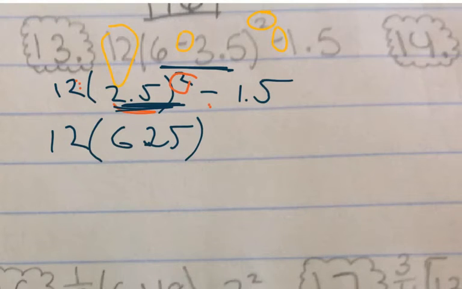2.5 times 2.5 minus 1.5. So after doing 2.5 squared, notice the only thing left now is times and a minus. Only thing left is a times right here with a 12 and the minus 1.5. So should I do a times or a minus? We should do the times next.